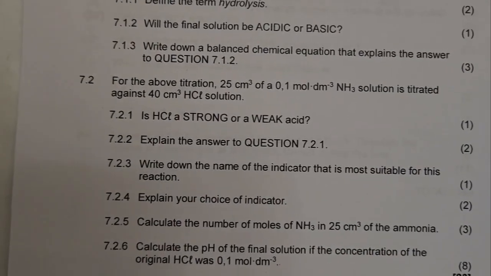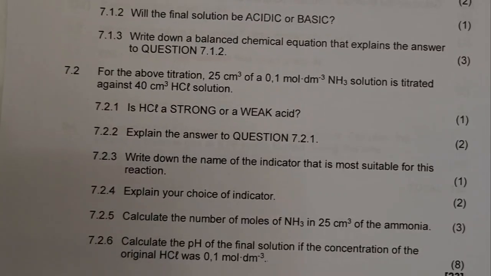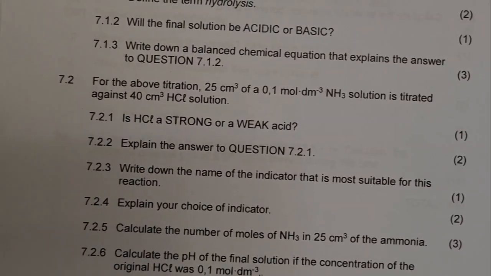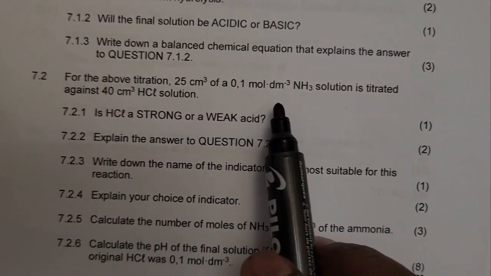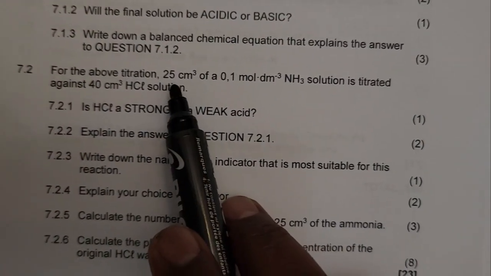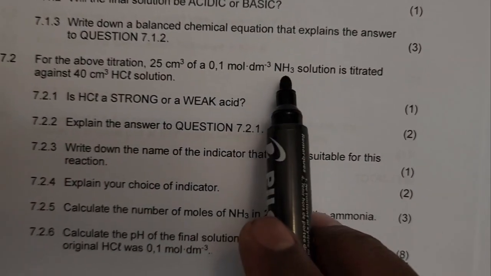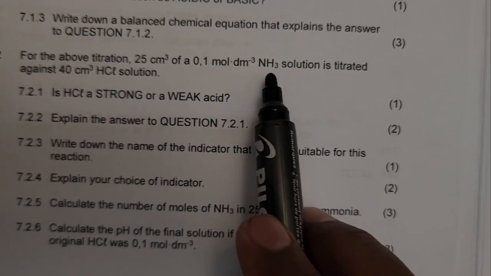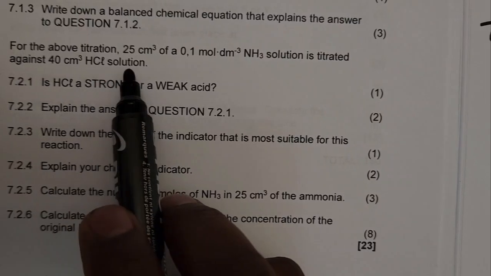The next question, 7.2. So we're starting with 7.2.1. For the above titration, 25 cubic centimeters of 0.1 (most of the cases, underline the 2, please) concentration of ammonia solution is titrated against 40 cubic centimeters of HCl.